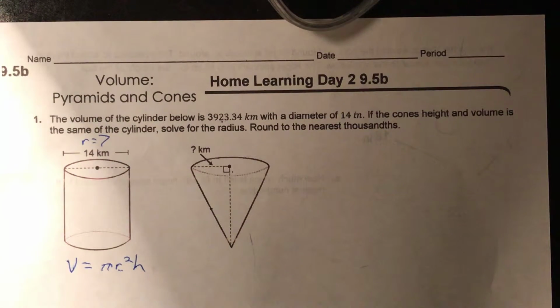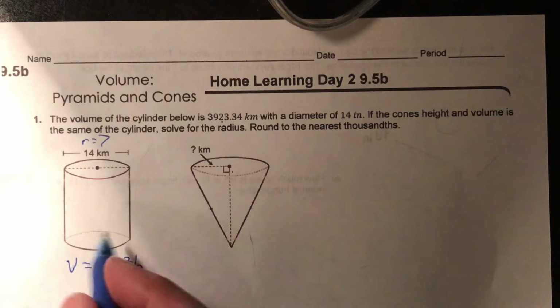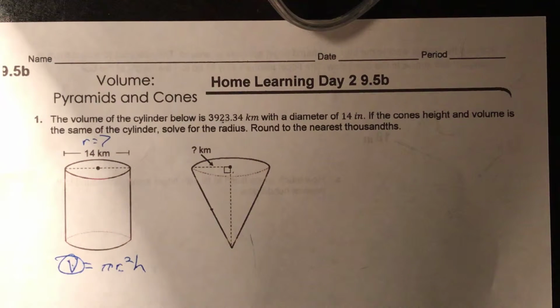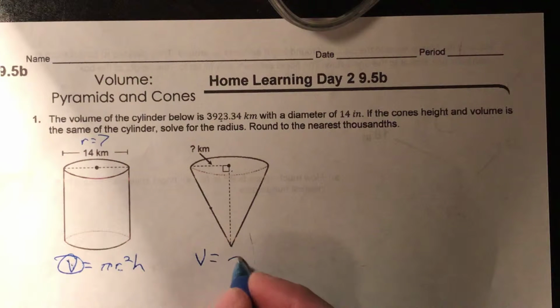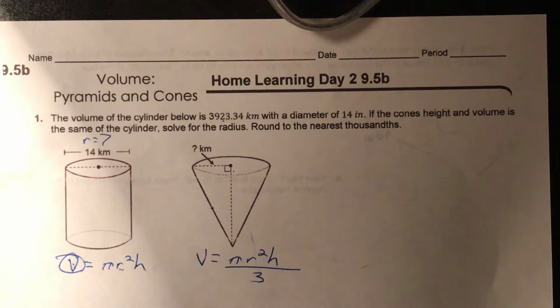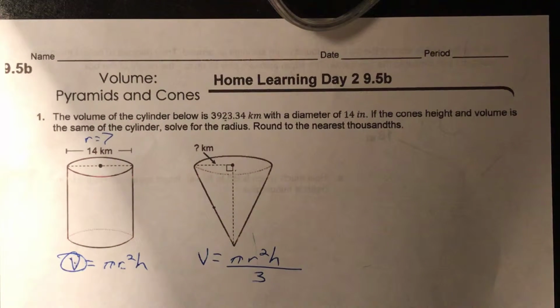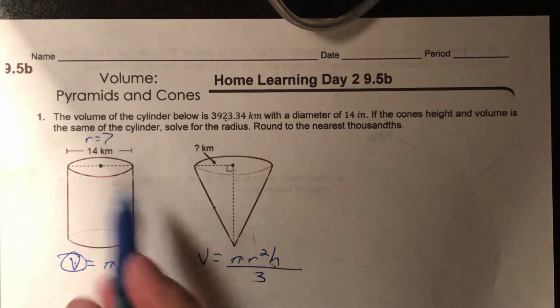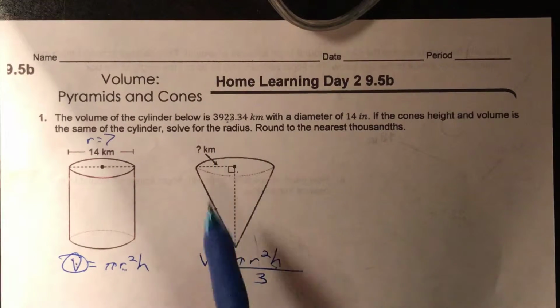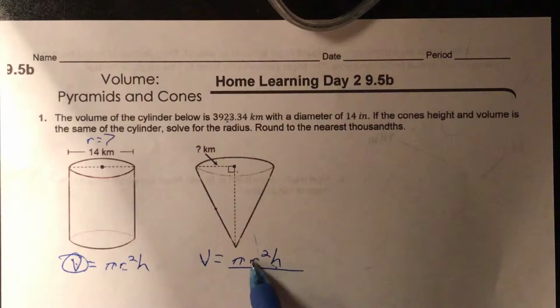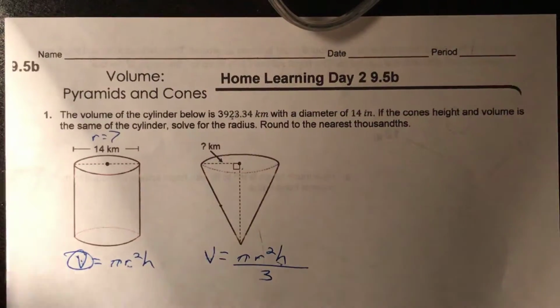Okay, and then once you have the height, you'll use the volume here and this height over here. So we have volume equals pi r squared h divided by 3. So you're going to put the height here, the volume, which is right there, and then you're going to solve for the radius. Number 2.